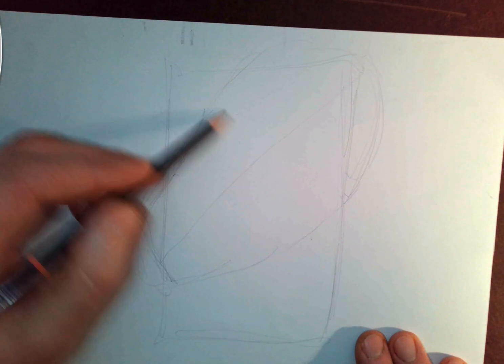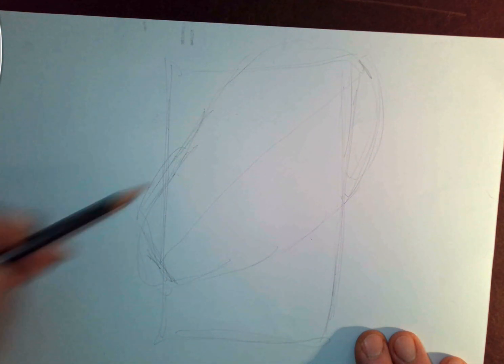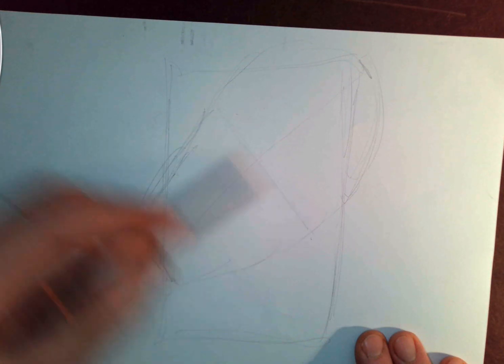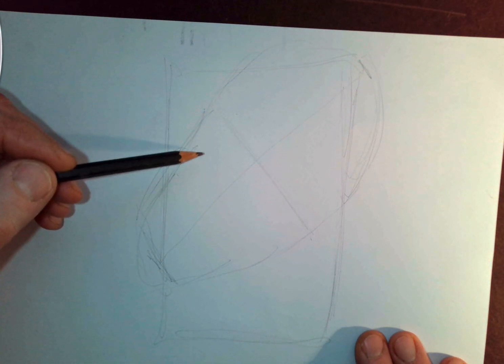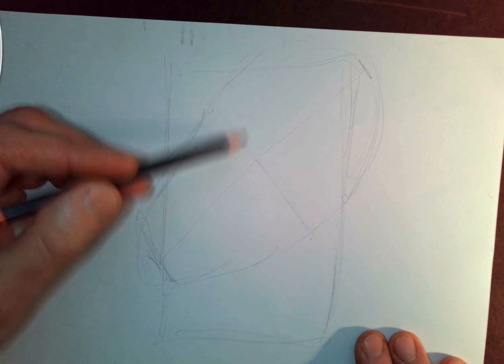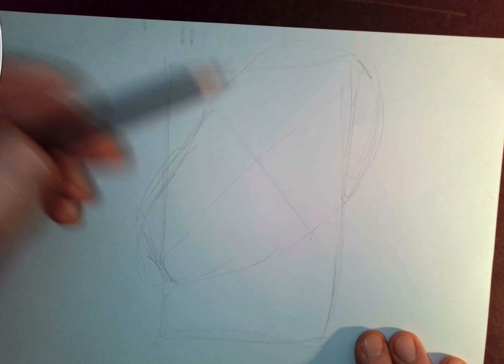And I'm doing these lightly. Then think about from here to here and find a halfway point, and again, lightly put it in. Even though it's light, I'm doing it a little bit darker so you can see it in the video.